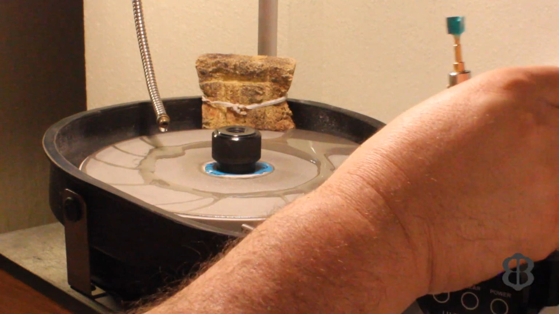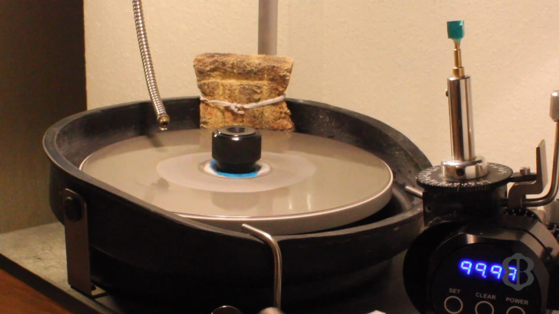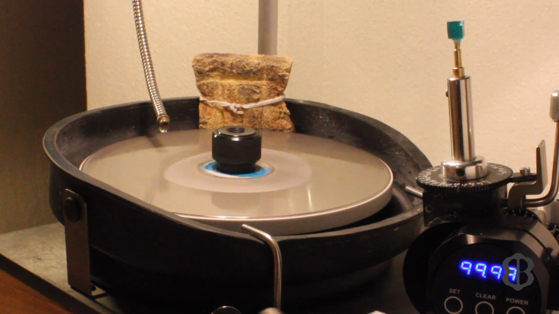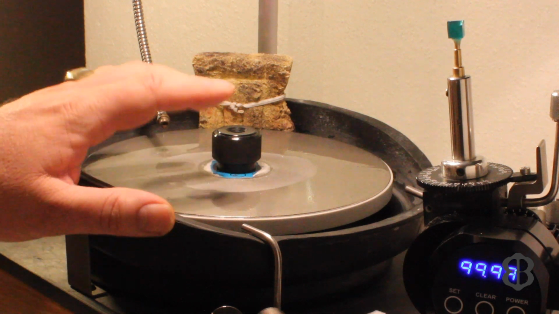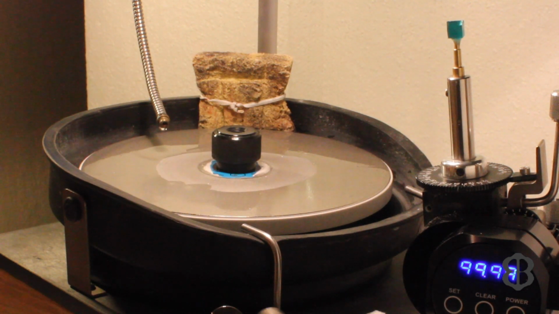Okay, so for our emerald, we're going to set the width and the length. We want the length to be 6.18 millimeters and the width to be 5.69 millimeters. So I'm using a 320 diamond grit topper on top of my ceramic lap that I use as a master lap or base for it.